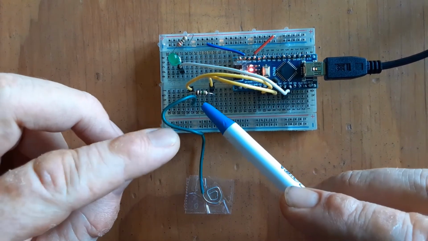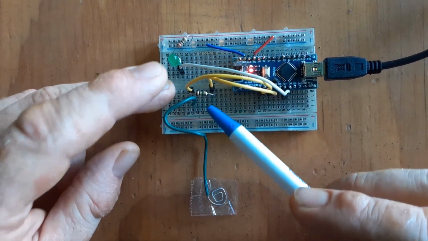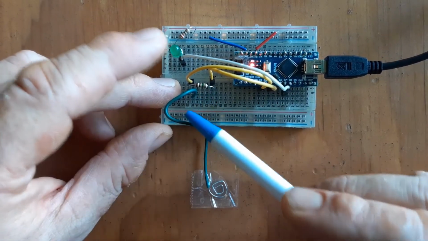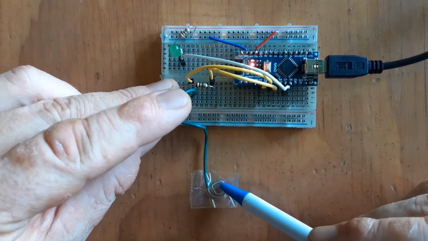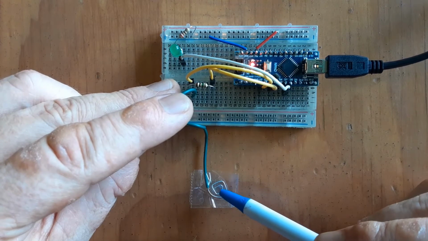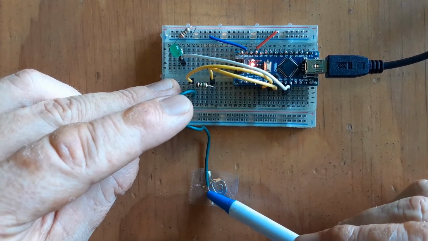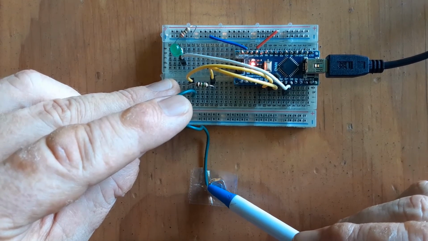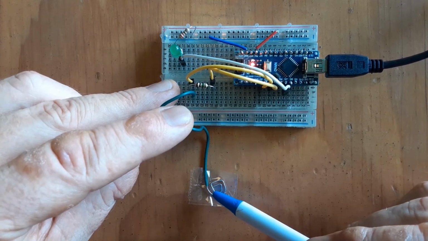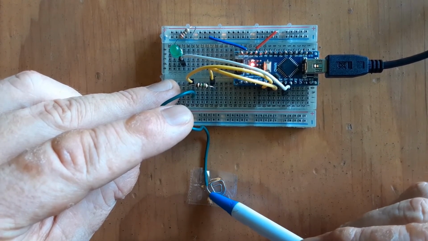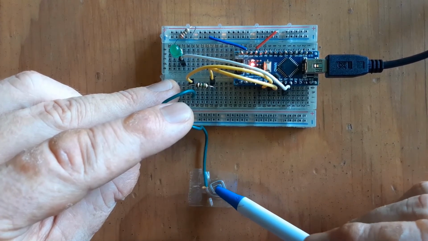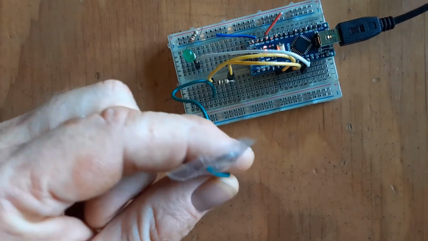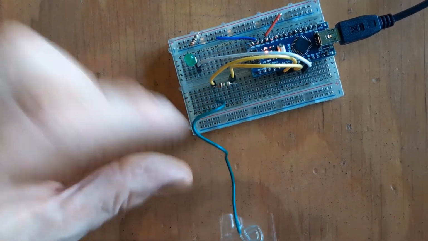And connected to one side of that resistor, I have a wire coming out down to what's going to serve as the touch sensor. So originally I only had just a little piece of wire coming out here, which is plenty, but it didn't show up very well in the picture. So I just extended that into a small coil, and then I wrapped that in Scotch tape.